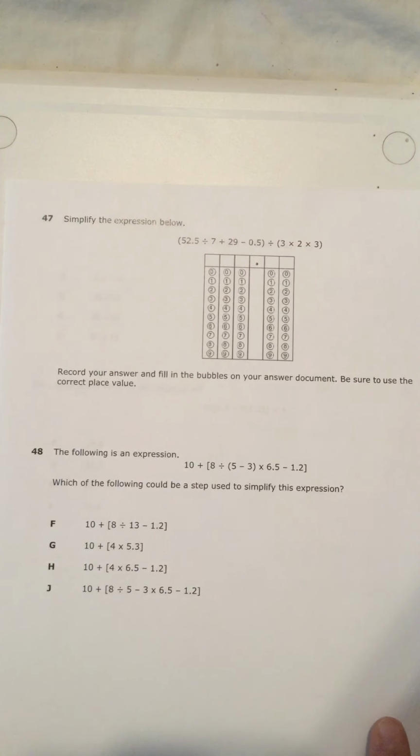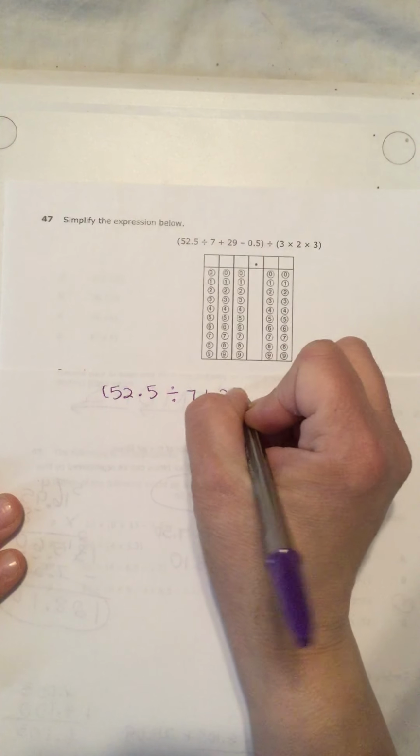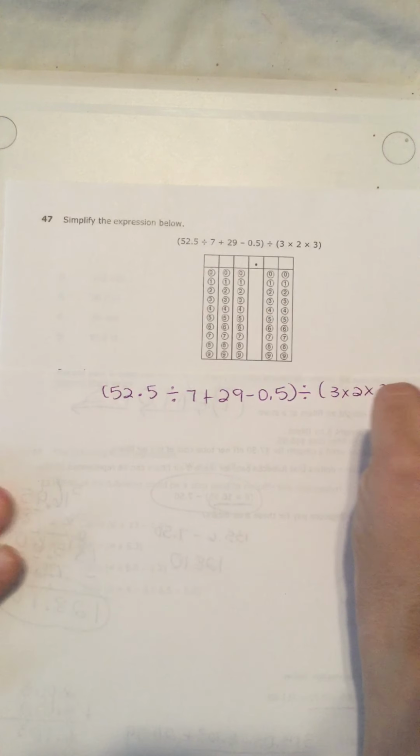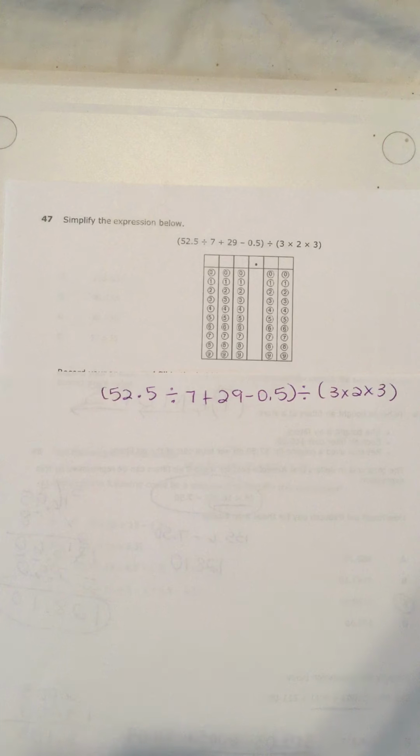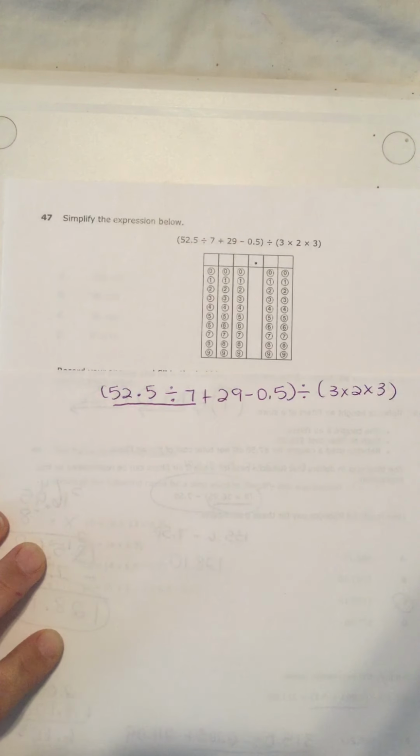$47. Solve. Okay, solve it. Okay, so order of operation says we're going to start from left to right within the parentheses. So we have to do 52.5 divided by 7.